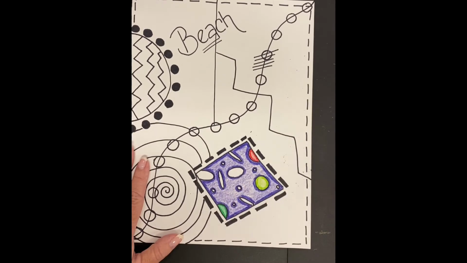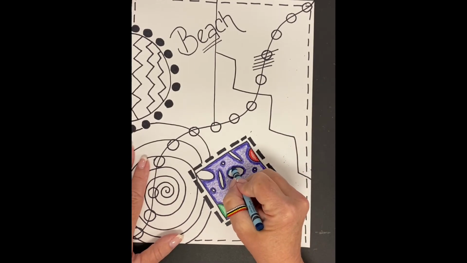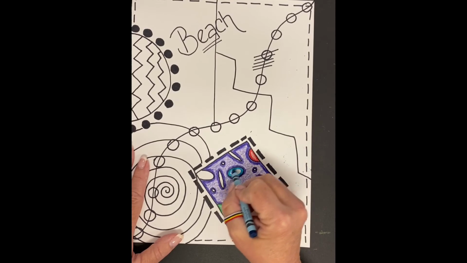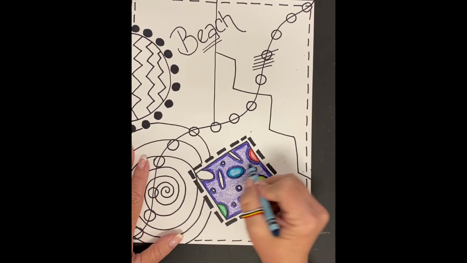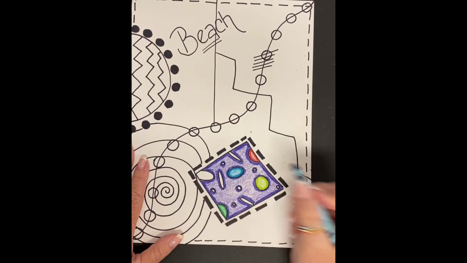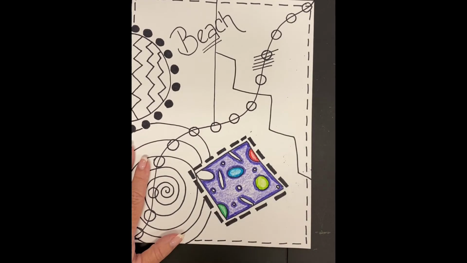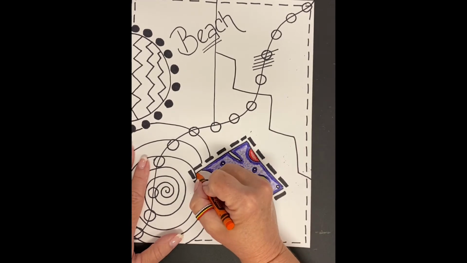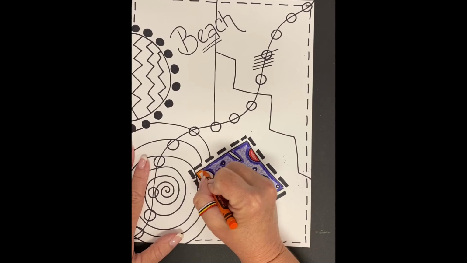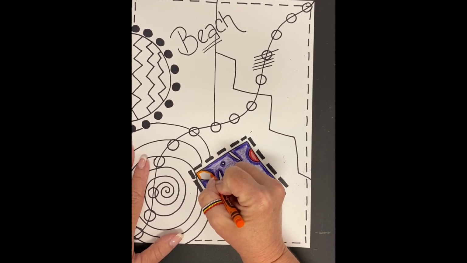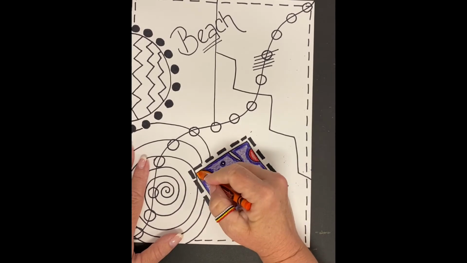Neatness counts. That's called craftsmanship. And every time we do a project, I'm going to look at how neat, how careful you are with your projects. Do you rush through them, or are you taking your time and doing your best work? Sometimes it takes longer than we think to do a really good project. Sometimes we mess up and we might have to come back and fix something. It's just part of the process.